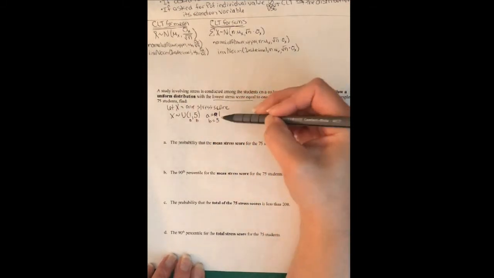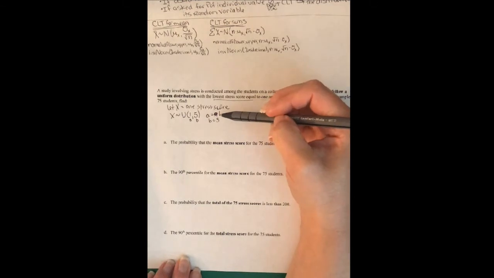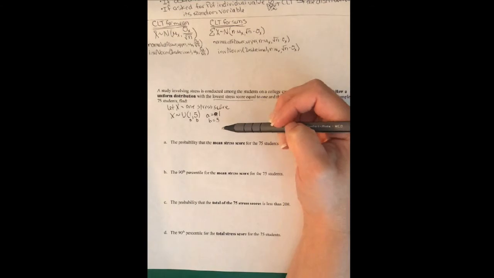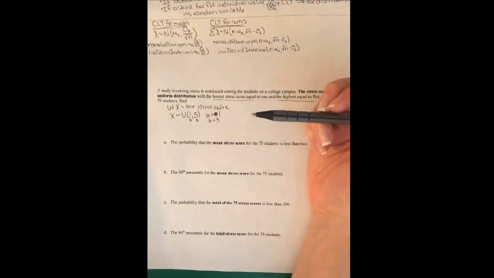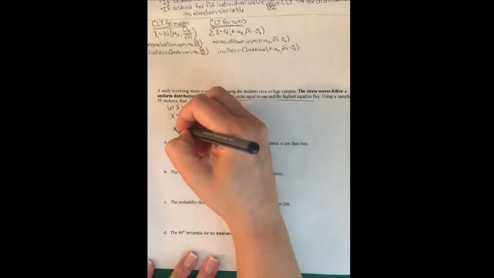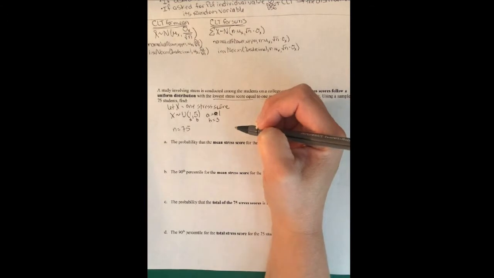So just keep this in mind when we're doing these other problems. A is 1, so the lowest possible score is 1 and the highest is 5. That's going to be important later. And then our n value, our sample size, is 75. So this is all the information that we've been given. Let's go ahead and tackle this first problem.